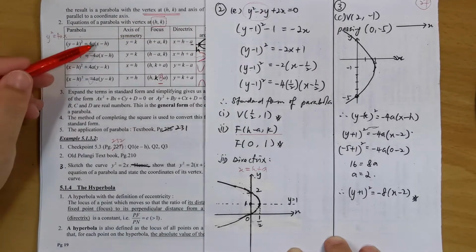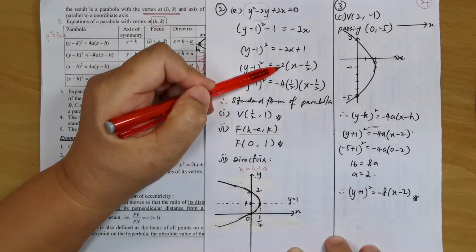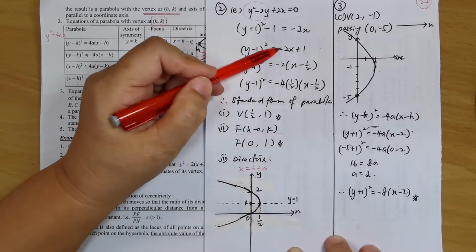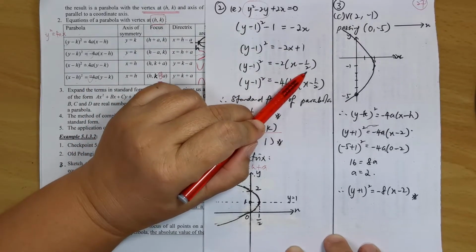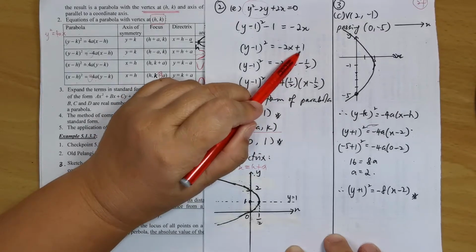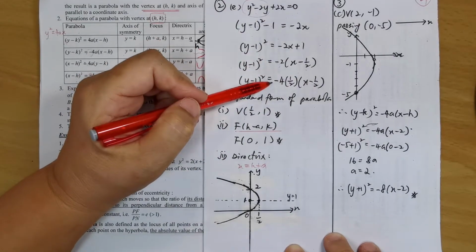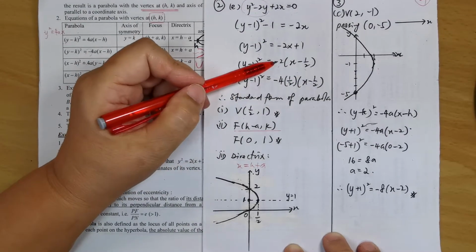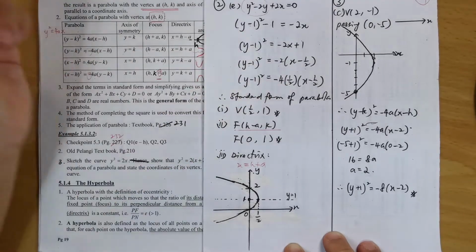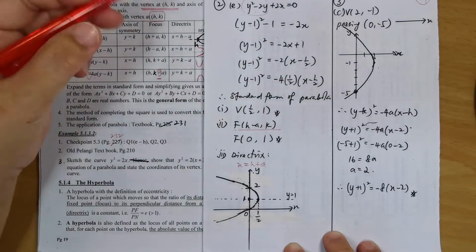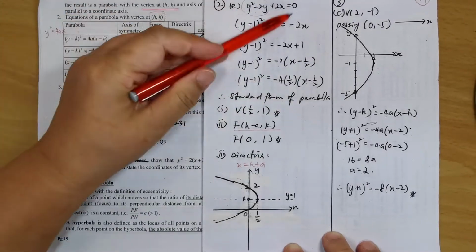So first thing, inside the bracket must be x only. So I have to factorize out the negative 2. First step, it must be only x. So whatever in front of x, I factorize out. So this one becomes negative half, because negative 2 times negative half, you get back your positive 1. Alright, so inside the bracket settled. So here, I must write in the form minus 4a. So negative 2 is minus 4 times half. So you get back your negative 2. Okay, so therefore, this is the standard form of a parabola. Means it is a parabola. So this is a parabola.